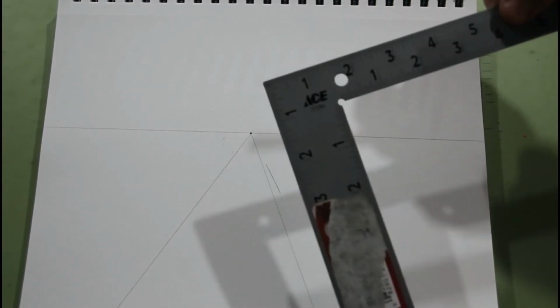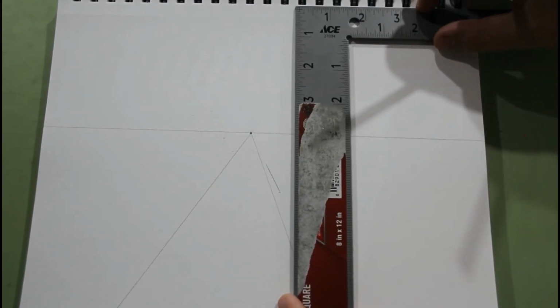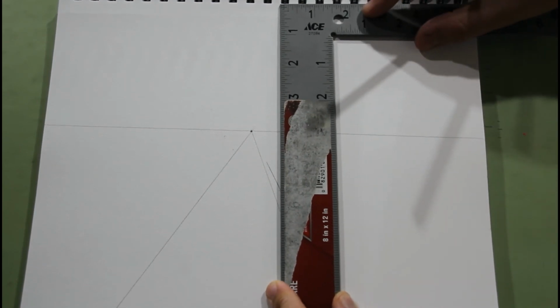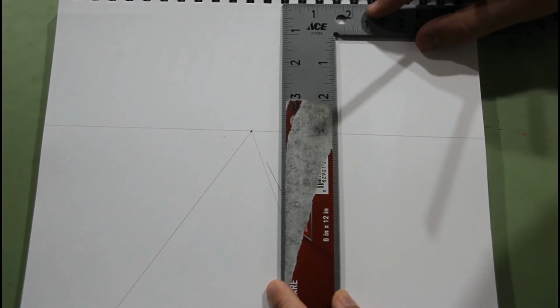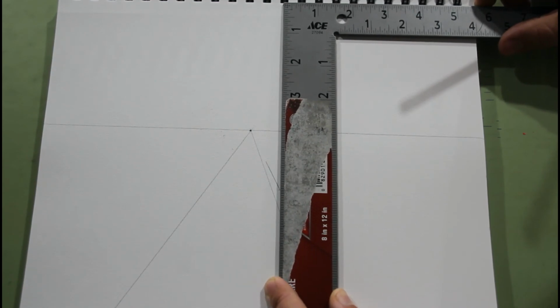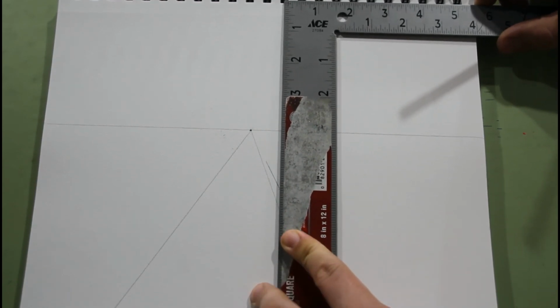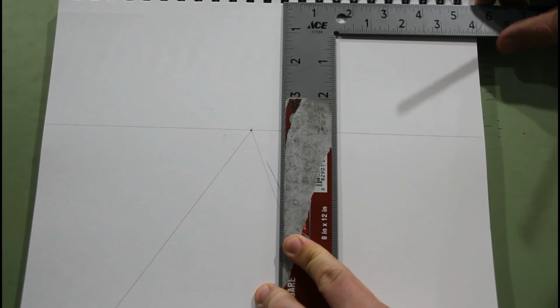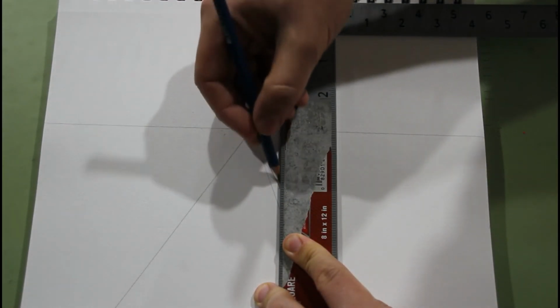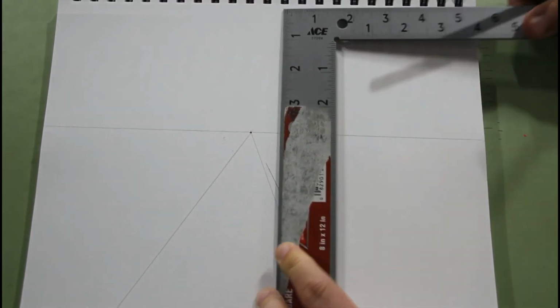I have this carpenter square, which makes it really easy to get these lines straight up and down. I can line the top up here with the edge of the paper. And if it's lined up there, I know that my lines are straight up and down. So if this is something that you struggle with, I suggest getting a carpenter square.